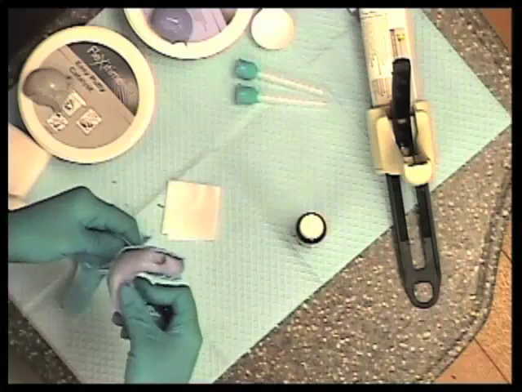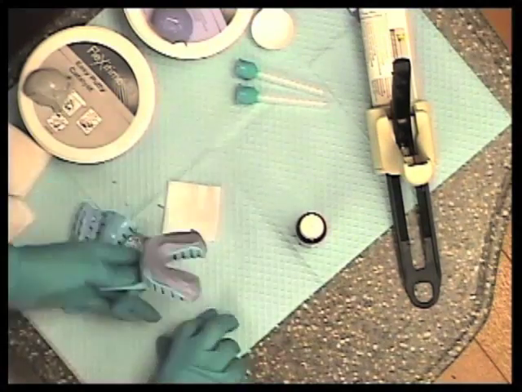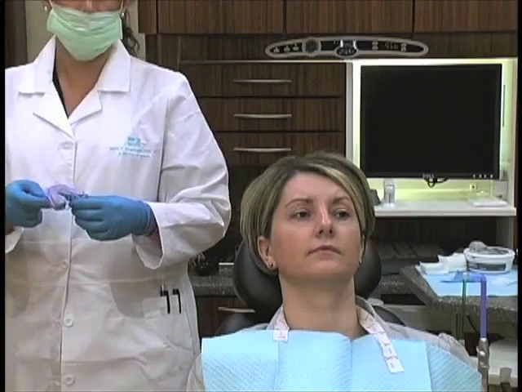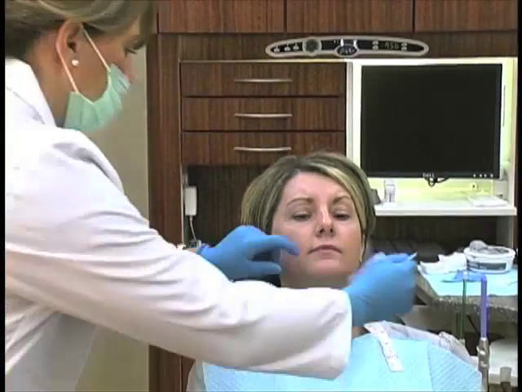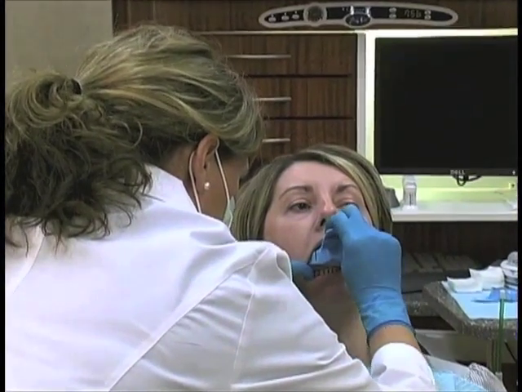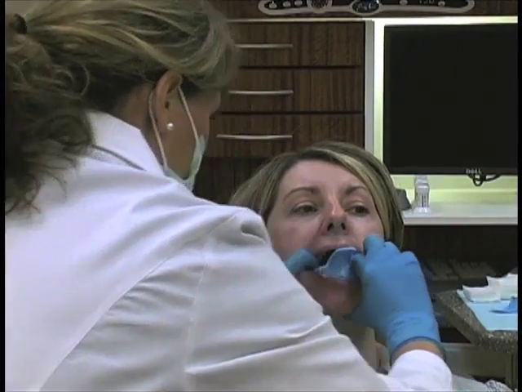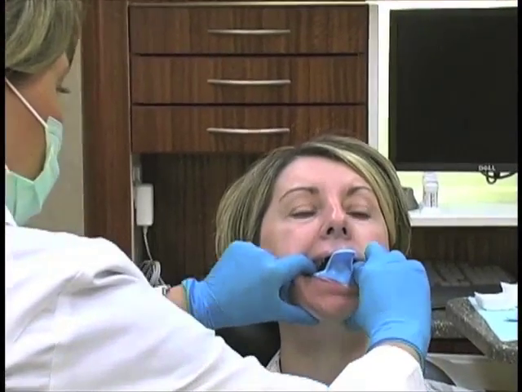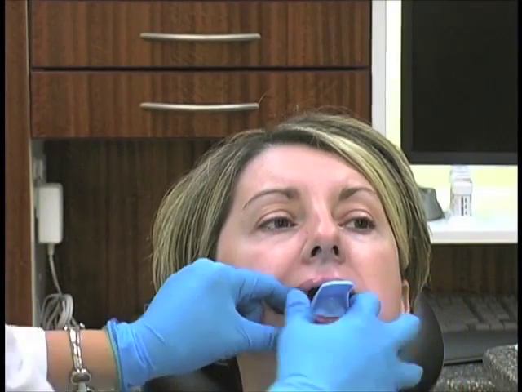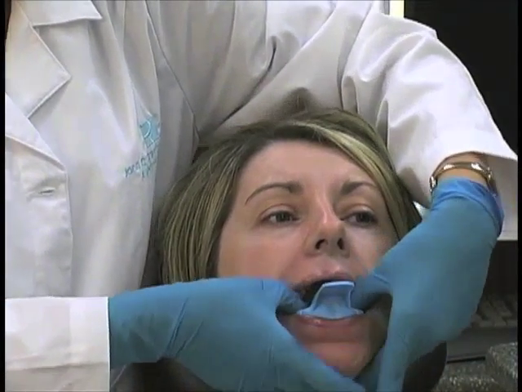Now we're going to be doing the mandibular cast, or the mandibular impression, first. And so now she can go ahead and come to the mouth with it. So again, what's interesting about this technique is our ability to go ahead and seat this. And we're going to wait maybe 10 or 15 seconds, but we don't let this material set up. If you will, we're creating a custom tray.